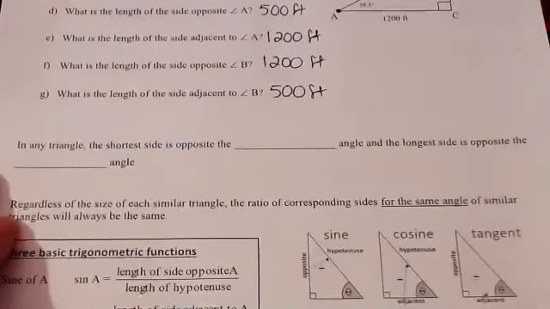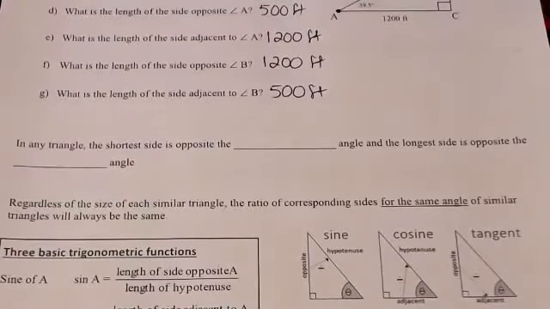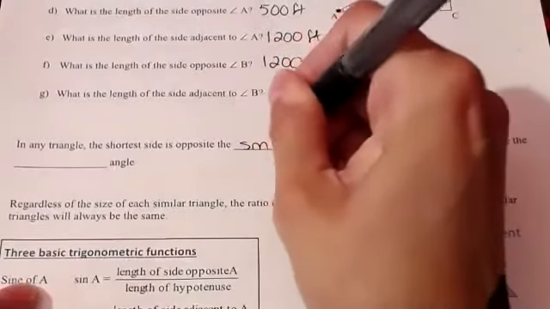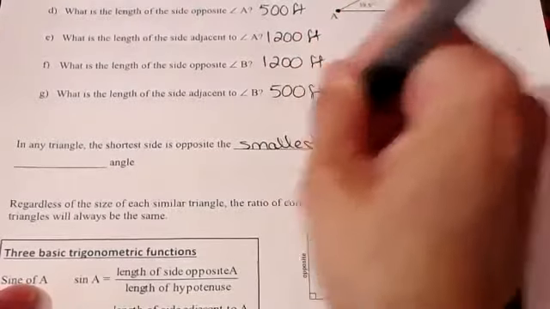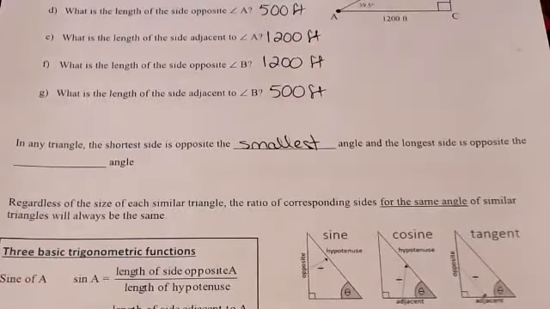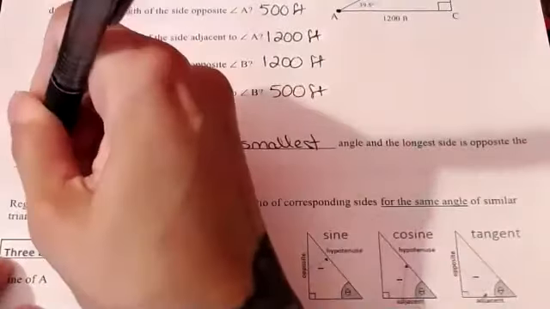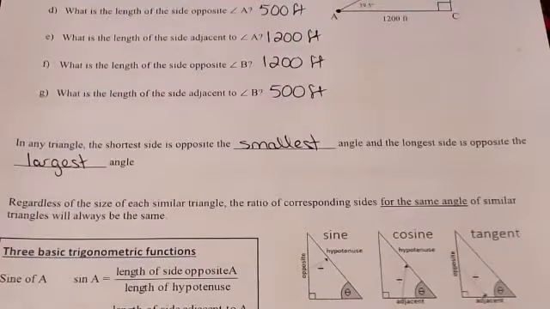In any triangle, the shortest side is opposite the smallest angle. That's something really, really important to know, and it'll always be the case. Therefore, the longest side is opposite the largest angle, which is why the largest angle, which is 90 degrees in a right triangle, points to the longest side. Okay? We are now ready to talk about our trigonometric ratios.